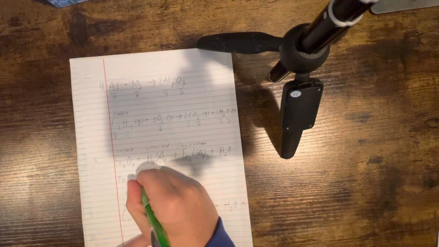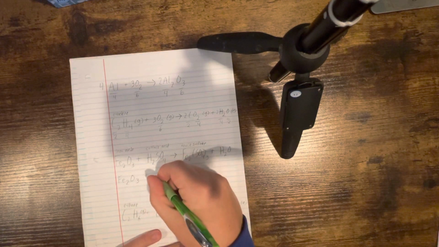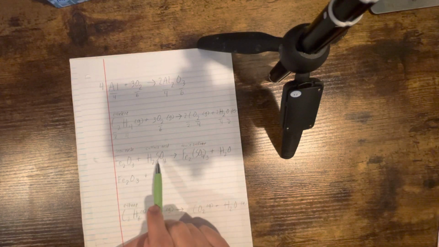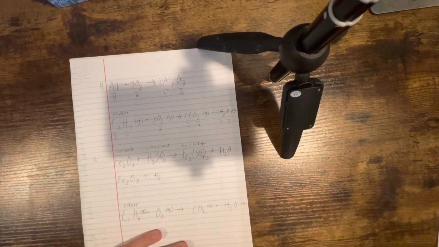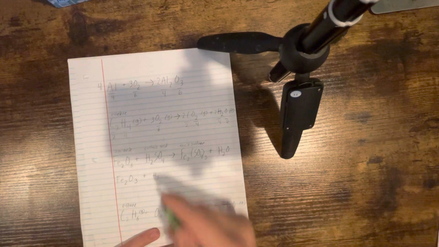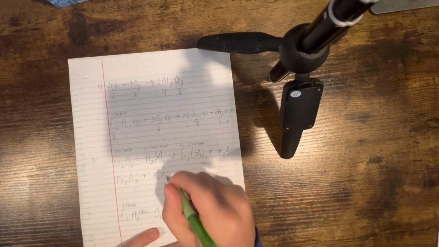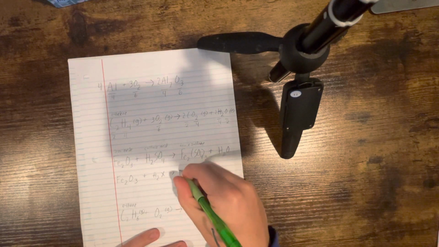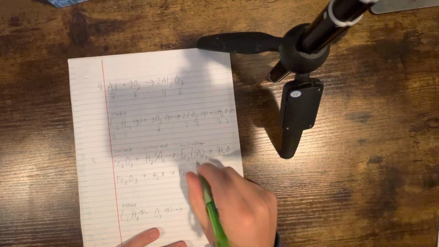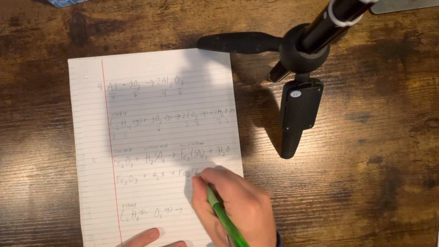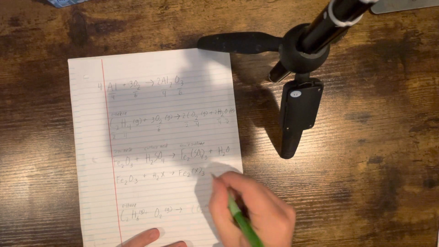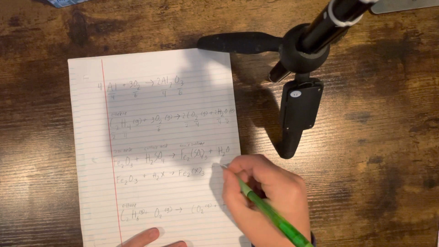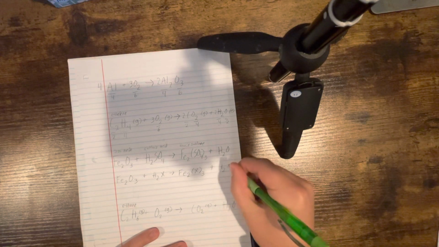Have our iron oxide plus sulfuric acid. Okay, so instead of the sulfates, I'm going to put in X just to make it easy. So X equals ferric sulfate with an X to the third down here, and then water, right?